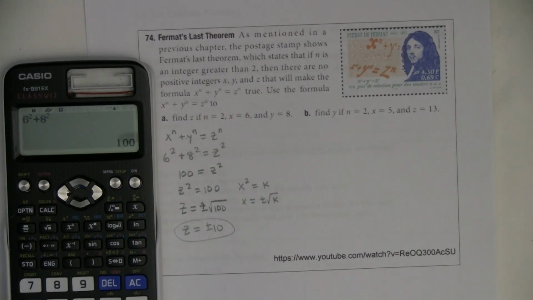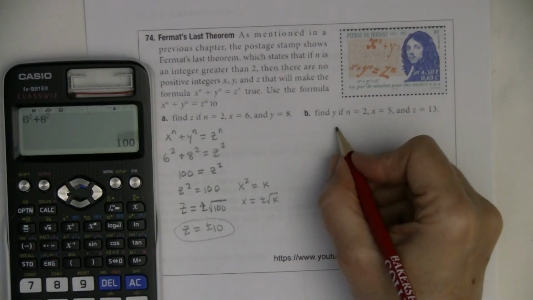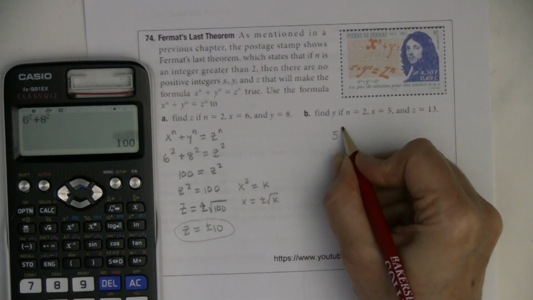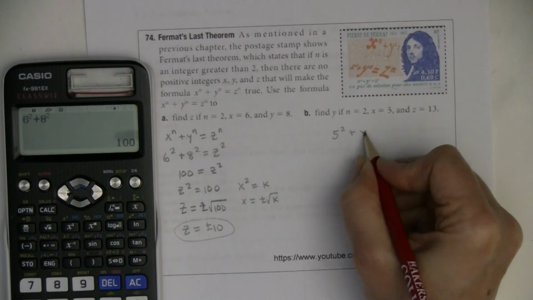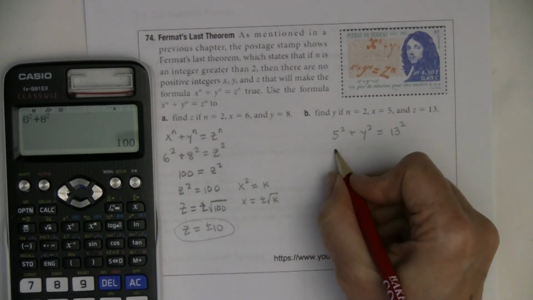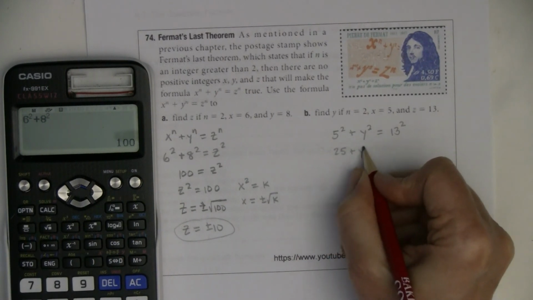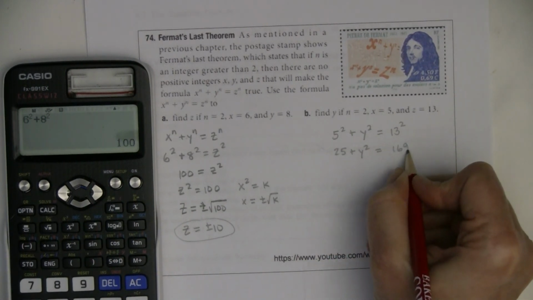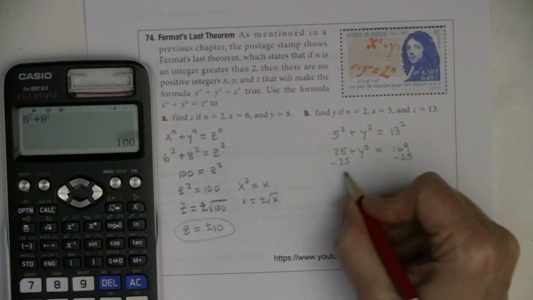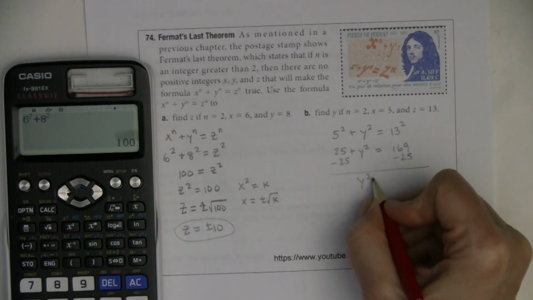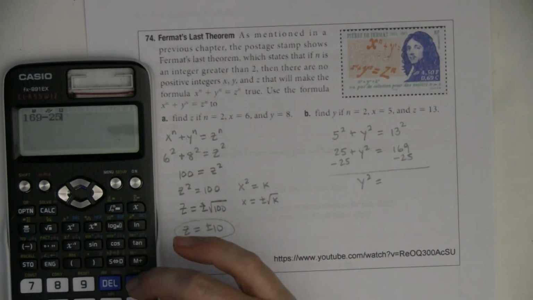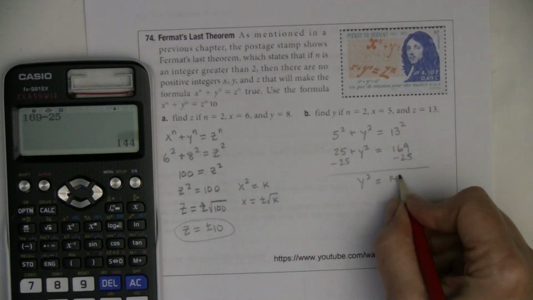And again, they have n is 2. They're asking us to find y. So this is x squared is 5 squared plus y squared equals 13 squared. So this is 25 plus y squared equals 169. And taking away 25 gives us y squared equals 169 take away 25 is 144.